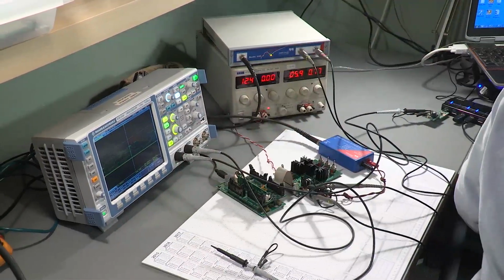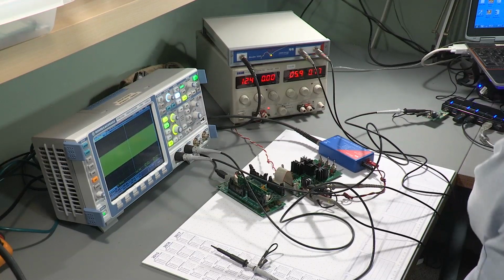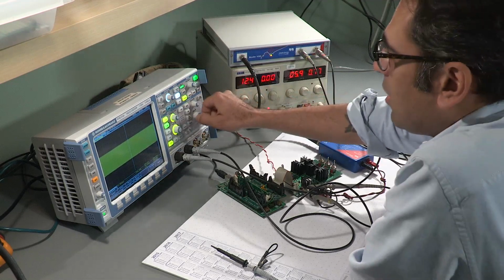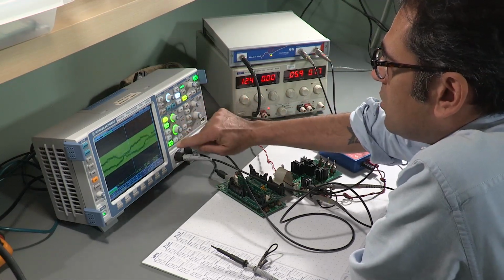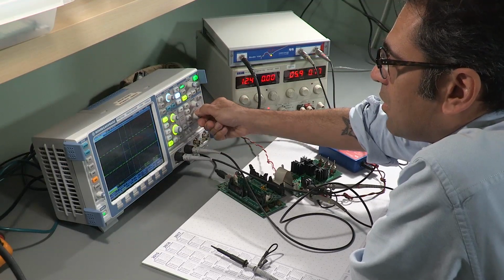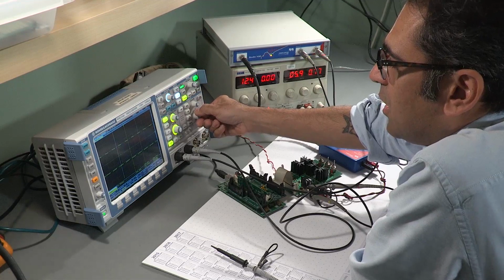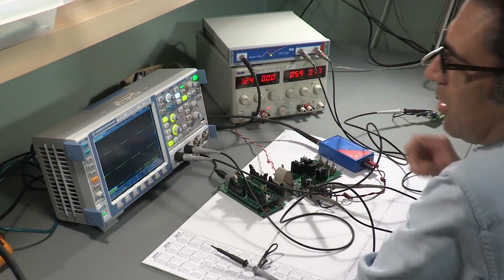Okay, let's add some load so that we actually have some PWM. There we go. And I'll turn off channel 2. Okay, so here you can see the PWM that I have got.